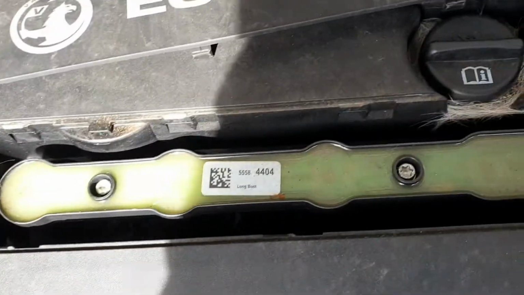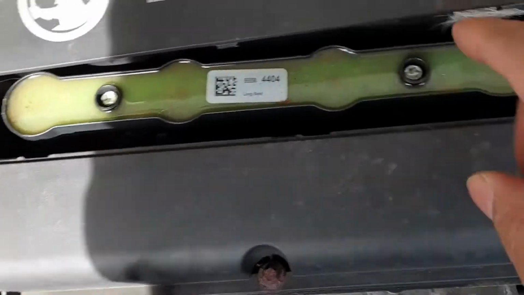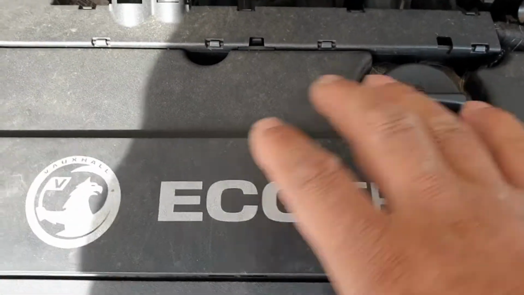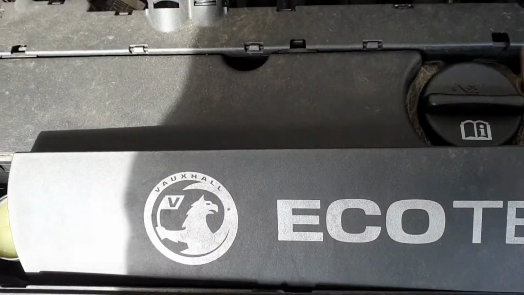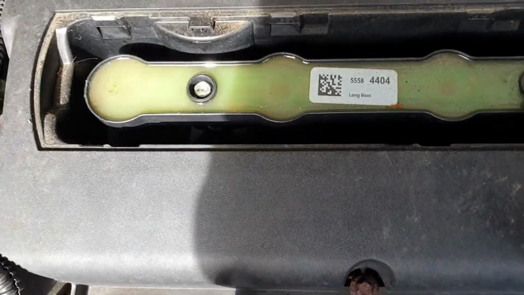So I'm going to remove that. To remove that, you need to disconnect this first, then as you can see the arrow here, you push that to the left side of the engine and remove this.